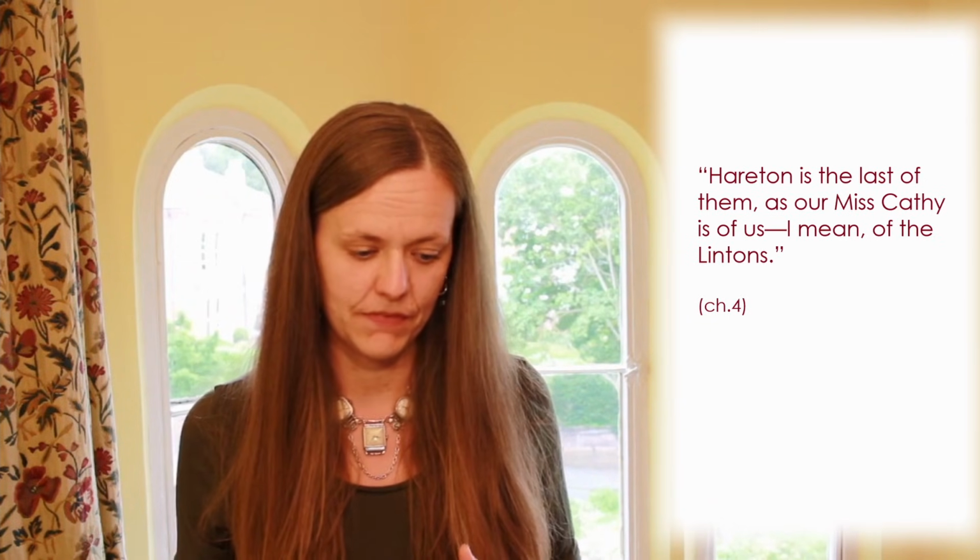Furthermore, readers are expressly told that all the first generation characters are already dead. So not only are they already dead, but we are expressly told that they are. And we are told this by Nelly Dean before she commences her prolonged narrative, actually describing the events. She says, "Hareton is the last of them, the Earnshaws, as our Miss Cathy is of us, I mean of the Lintons." That's from chapter 4.